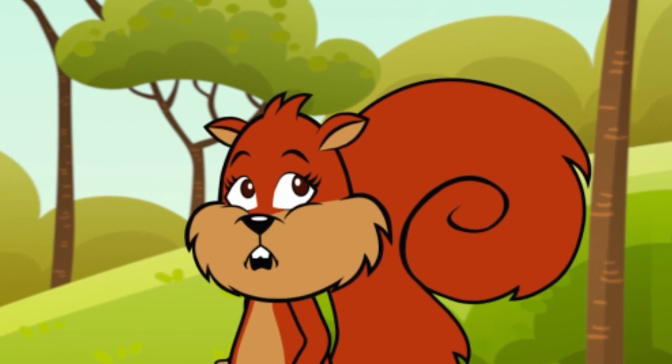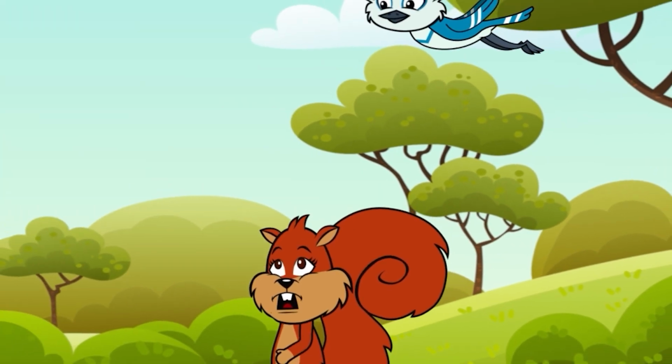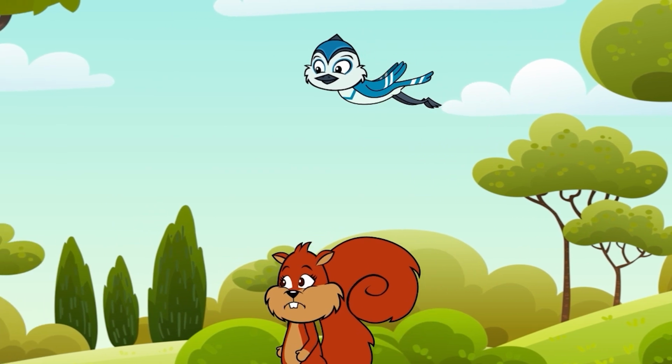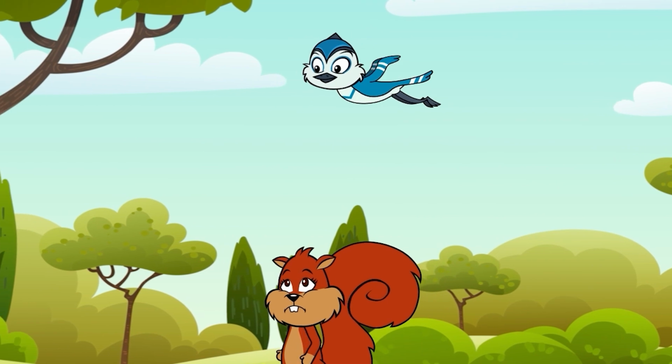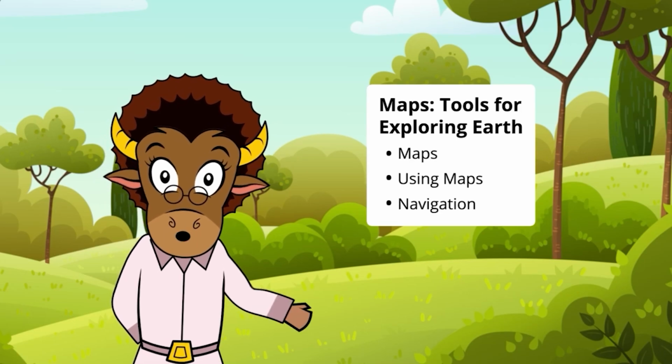You're so lucky to be able to see everything from above. If only there was a tool to help me see where I was going the way you can see when you fly. That would be cool. We could call it the bird's eye viewer. Maps, like globes, can be used for exploring the world around us.